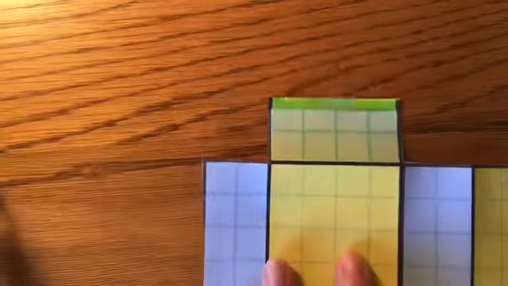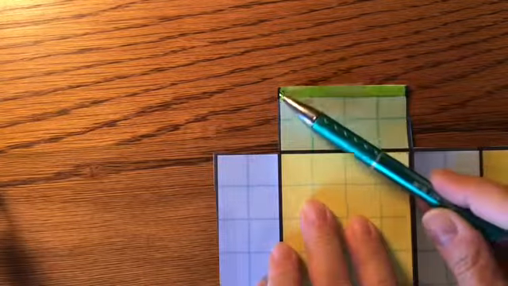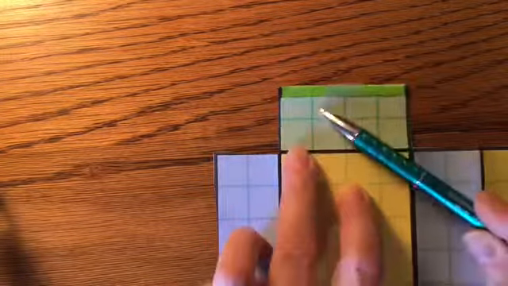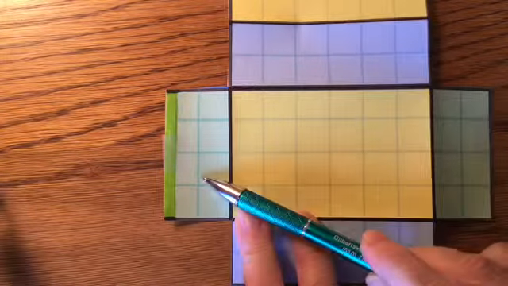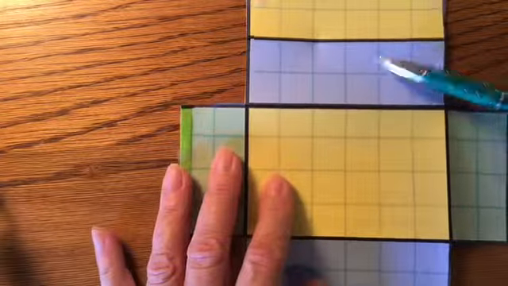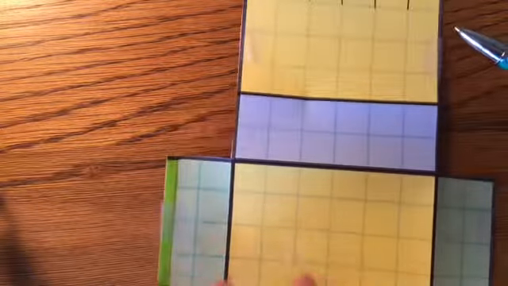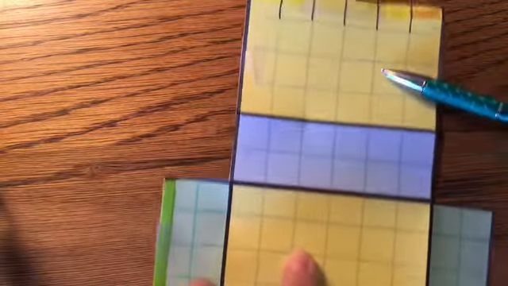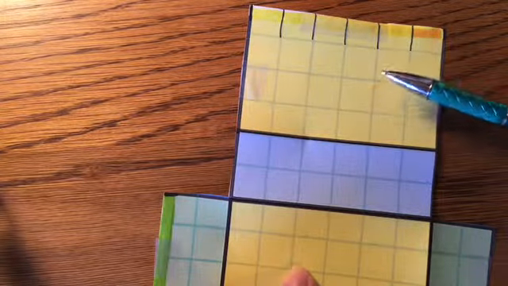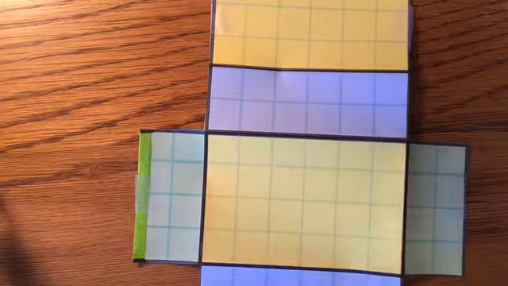Okay, so now if I find, let me zoom this back out, that'll be better. There we go. So I don't know if you can tell this is green or not, but if I find the area of my green face, actually there's two of them, so find one area, multiply it by 2. I could find the area of my blue side, multiply it by 2, and find the area of my yellow faces and add those together. That's going to give me my surface area. So let's take a closer look at this one.